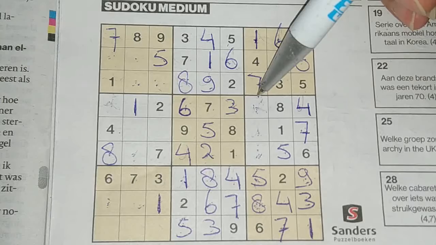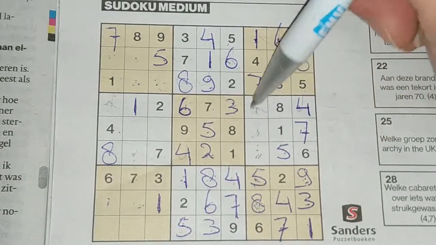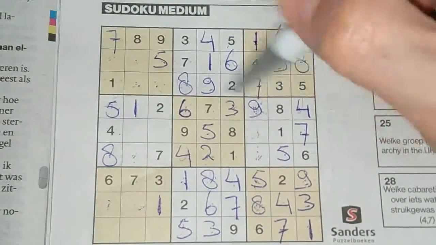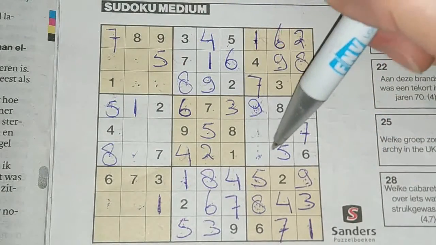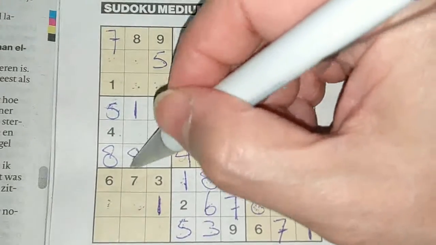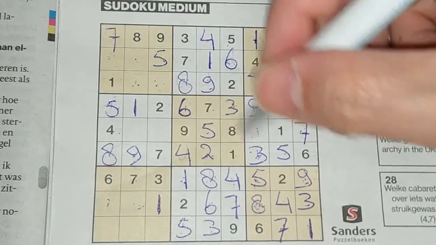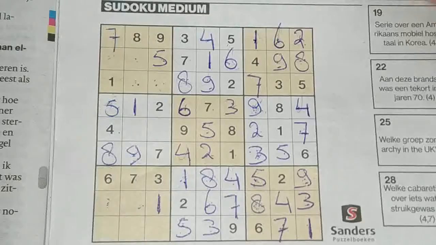These 2 are 9 and 5. Yes, 9 and 5. We have a 5 here, so no 5 there. 5 should be here, and the 9 goes there. 2 numbers left of this row for the numbers 9 and 3. We have a 9 here, no 9 here. 9 should be here, and the 3 goes there. 1 digit left for this big square for the number 2.